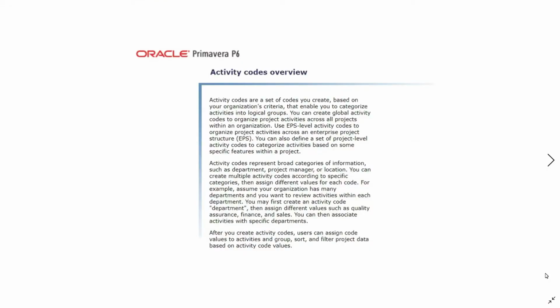Oracle Primavera 6 Activity Codes Overview. Activity codes are a set of codes you create based on your organization criteria that enable you to categorize activities into logical groups. You can create global activity codes to organize project activity across all projects within the organization. Use EPS level activity codes to organize project activity across an enterprise project structure.